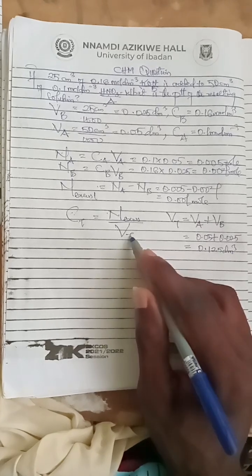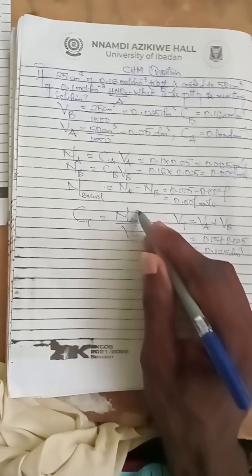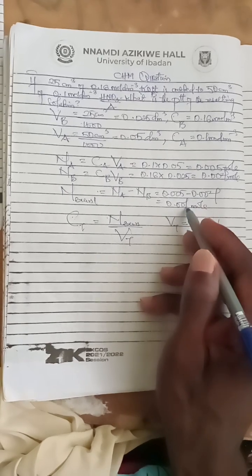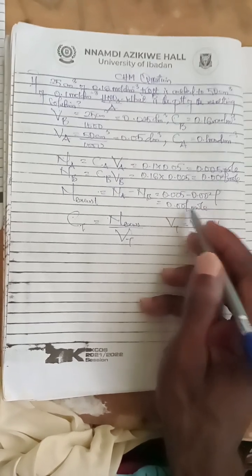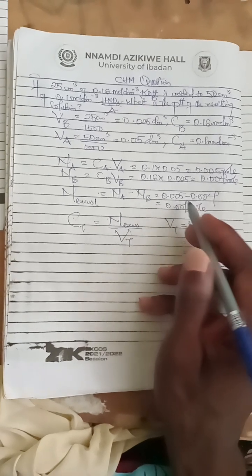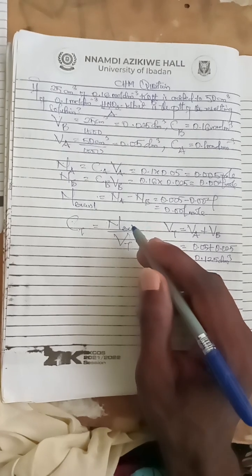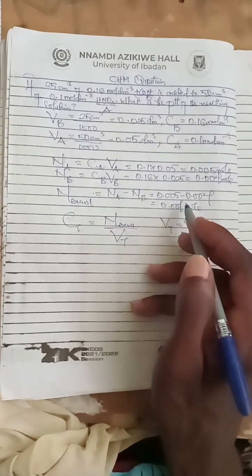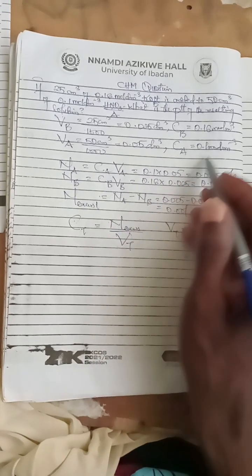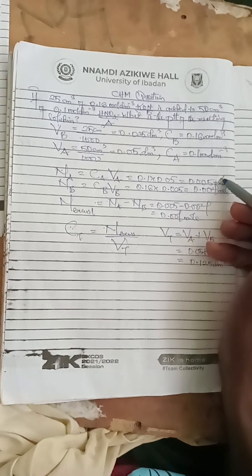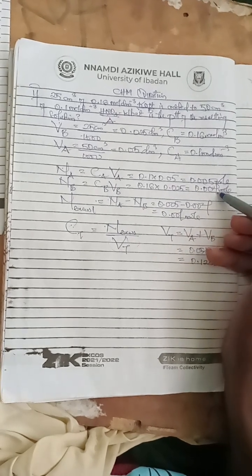So this is what we are going to apply at this area. Why? The number of moles of the excess one will give us 0.001. So we now relate it to the one that is in excess. Don't forget that. Don't forget the one that is in excess between acid and base. Which one is in excess between acid and base? The acid is in excess. Acid is 0.005 and base is 0.04.